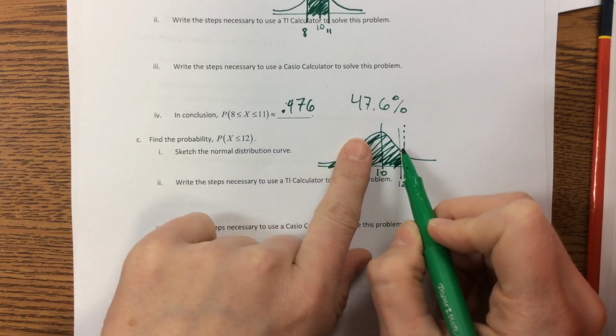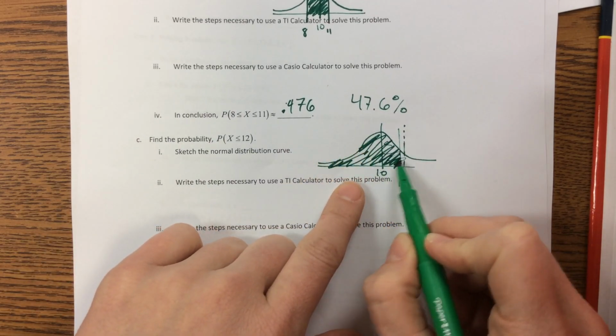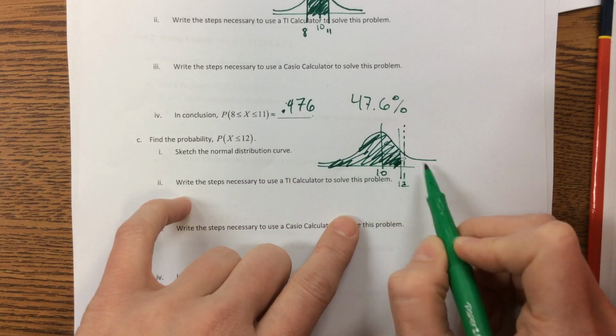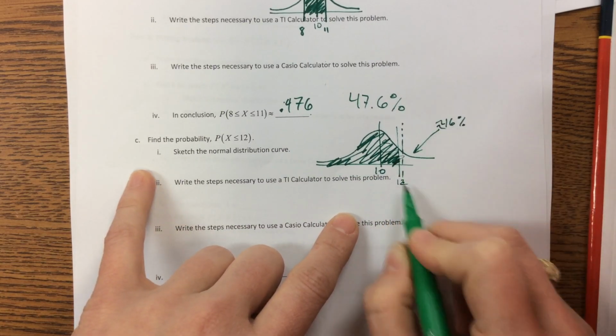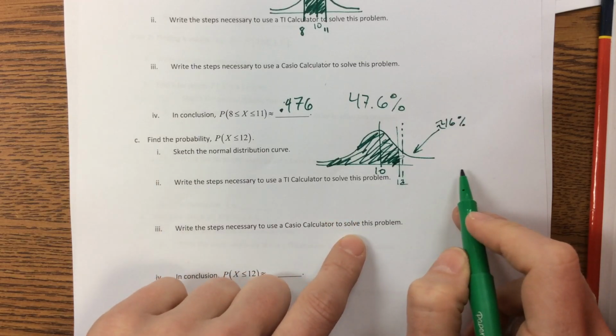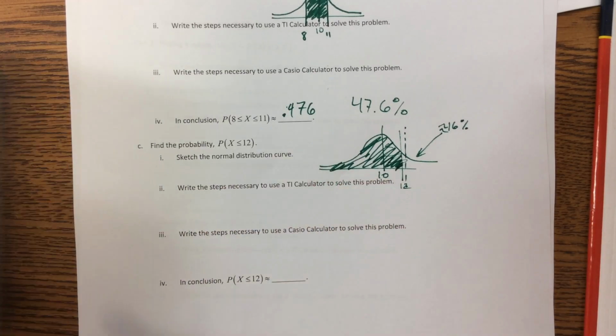This 68% was within one standard deviation. This is 38 plus 50, so that's 84%. So about 16%-ish is greater than this. So that gives us an idea of what's a reasonable answer.